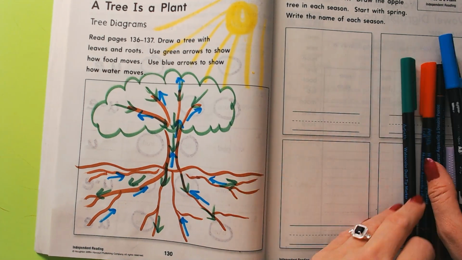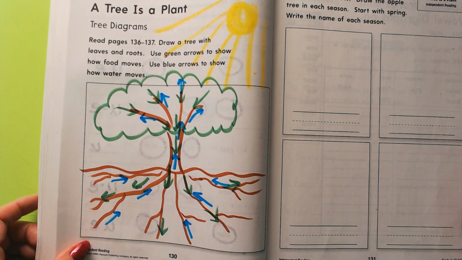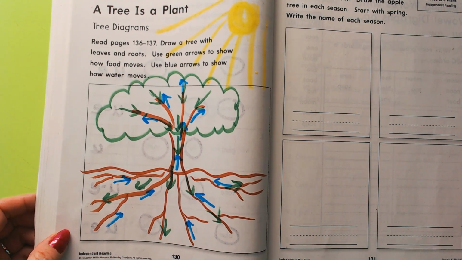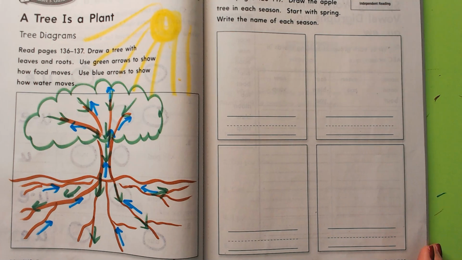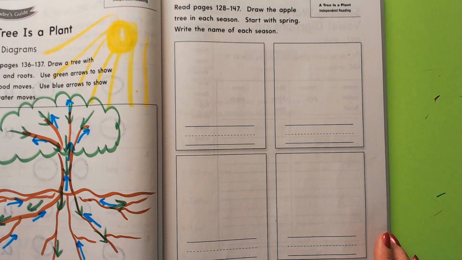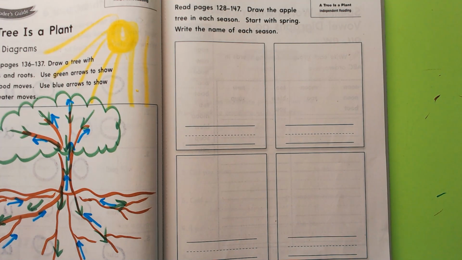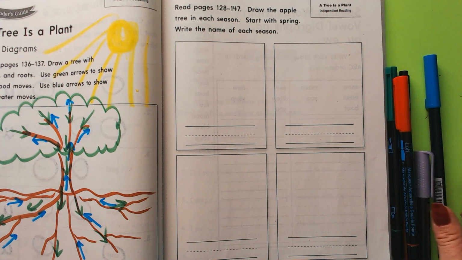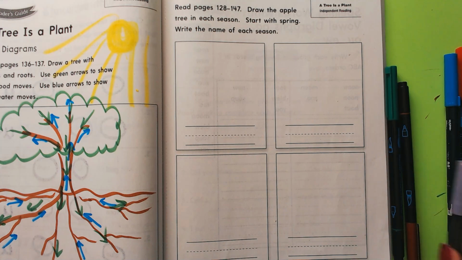Okay, so now we get to, and you can stop it here. I get that you might not be done. So go ahead and pause it and then join us to do this page. It says to draw the apple tree in each season and start with spring and write the name of each season. Okay, so let's get some markers out. These are the colors I chose.